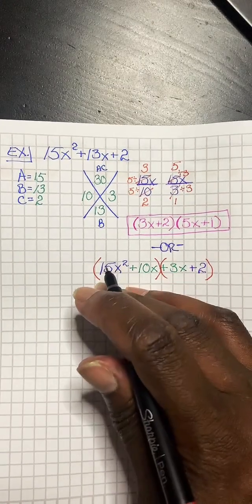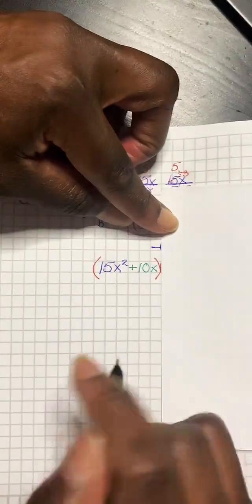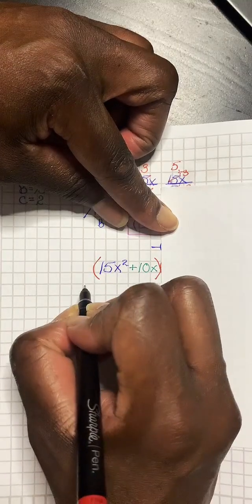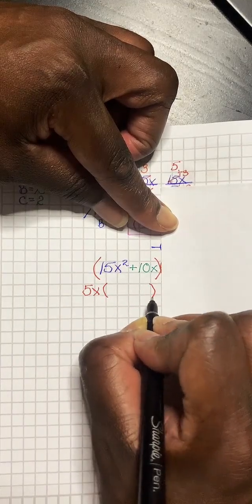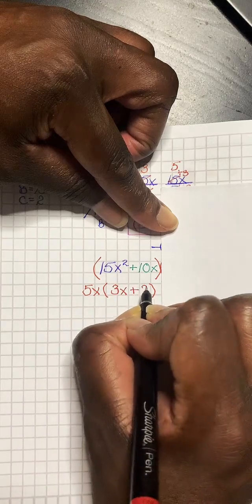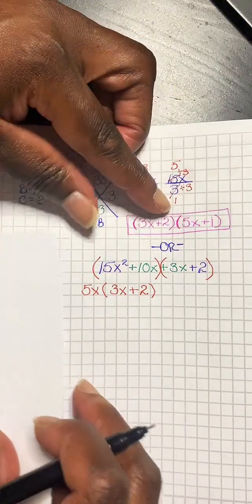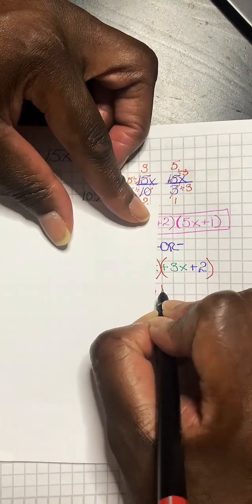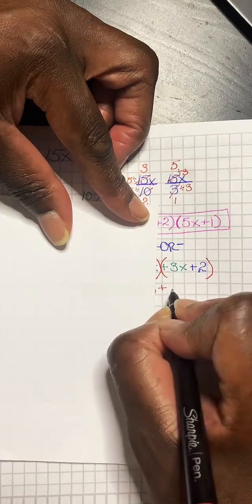Okay, so if I focus on the first one, 15x squared plus 10x, what they both have in common is a 5x. So that means inside this parenthesis will be 3x plus 2. Then if I go to the other parenthesis, it's positive, but 3x and 2, the only thing they have in common is 1.